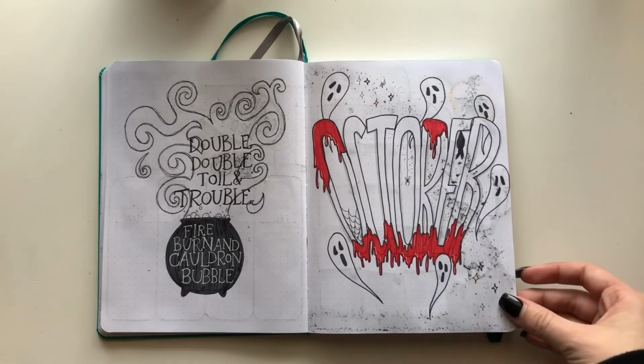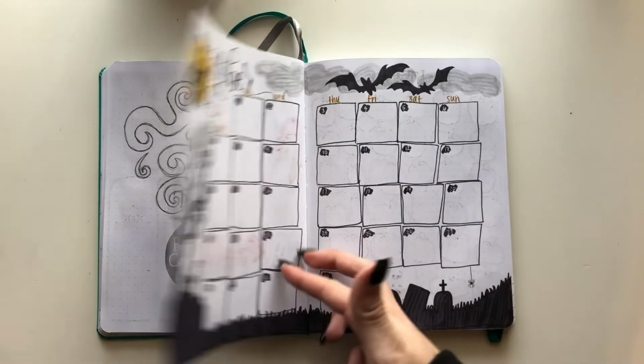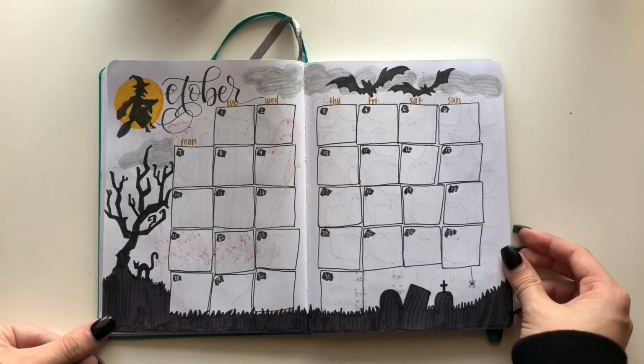So this is the final flip through for my October 2019 bullet journal spread.